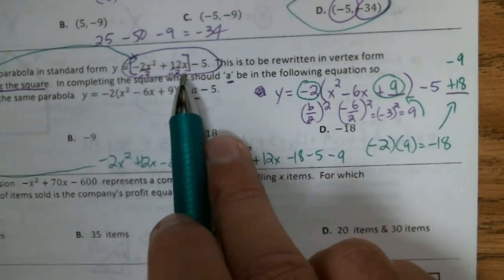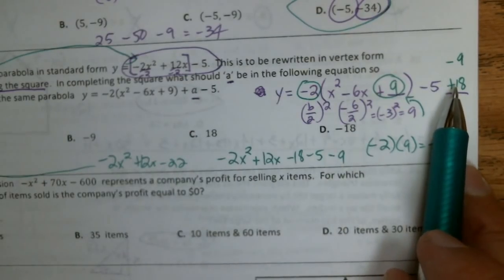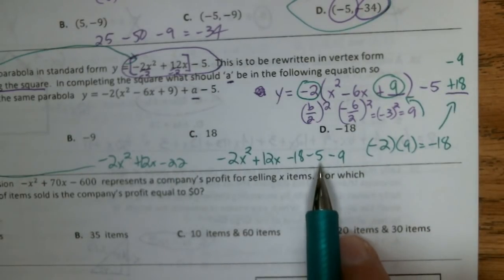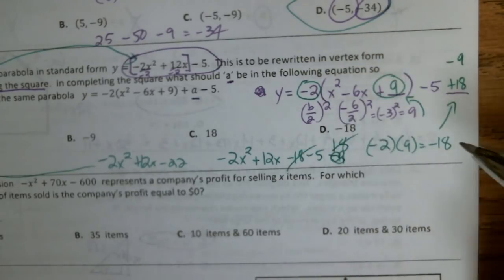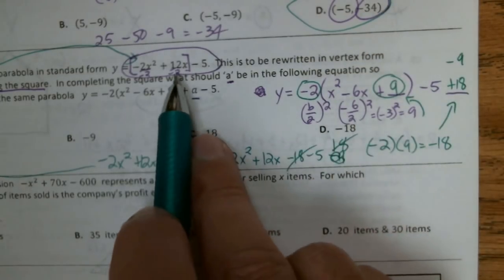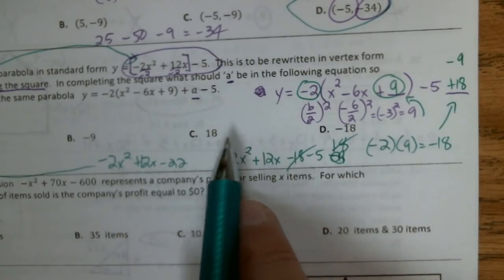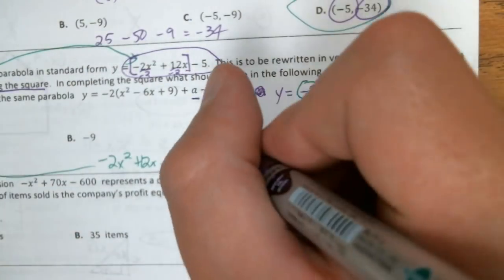Notice that's not where we started. That's not the same thing. But if you offset it with an 18, so this number becomes 18, now watch what happens. The negative 18 and the 18 cancel, and guess what? Now I am right back to where I started. So the final answer for this problem is 18.